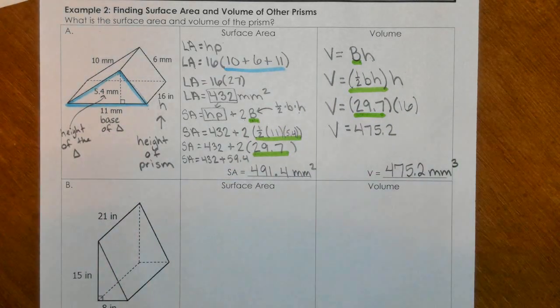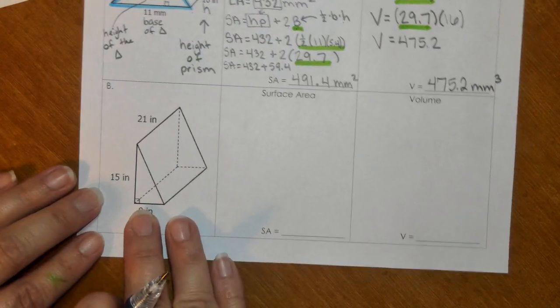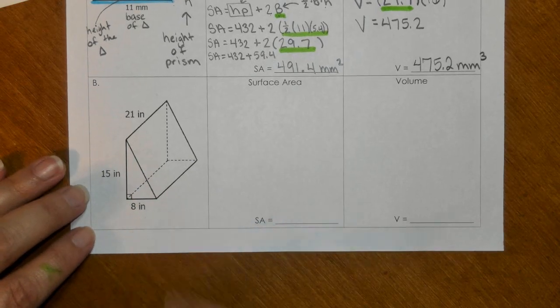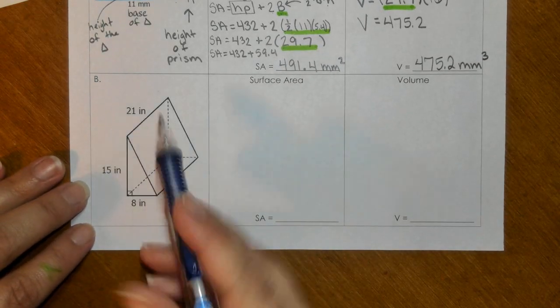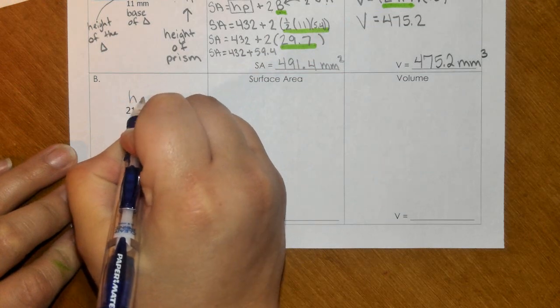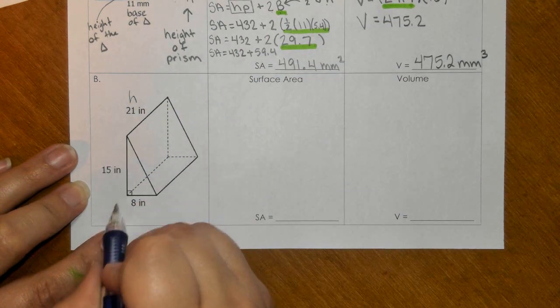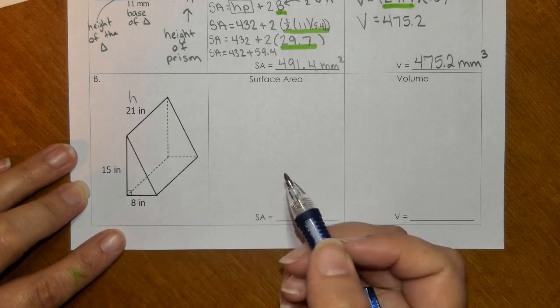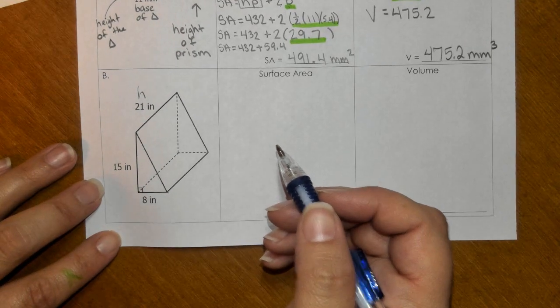All right, let's do it one more time. And this one is actually a little more difficult, and I put it here on purpose because you will see it on the quick check. So if I look at my prism, this is the height of the prism. But here we don't have this length. And because this is a right triangle, we have to use Pythagorean theorem.